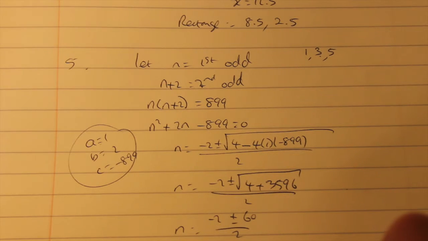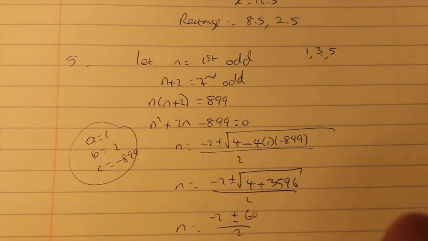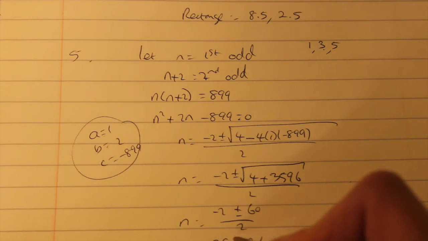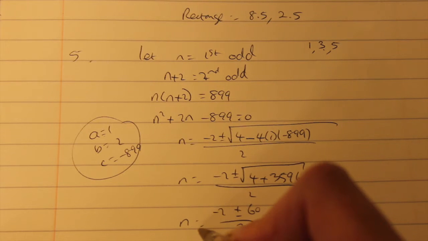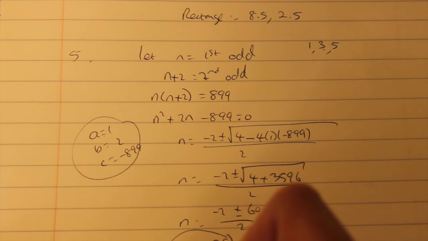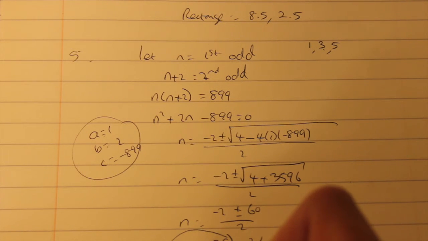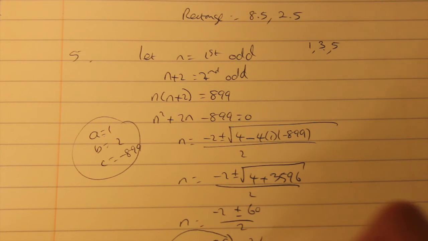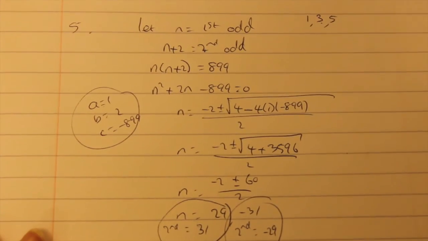And it says find the numbers. Now the question didn't say if they were going to be positive or negative, so I would just be inclined to give both numbers. So n equals 29, and the second odd number is going to be 2 more than that, so it's going to be 31. And over here, if n equals minus 31, the second odd number is 2 more than that, minus 29.